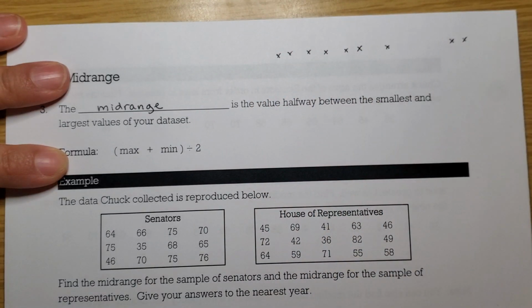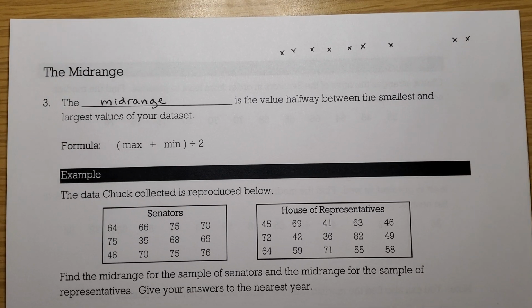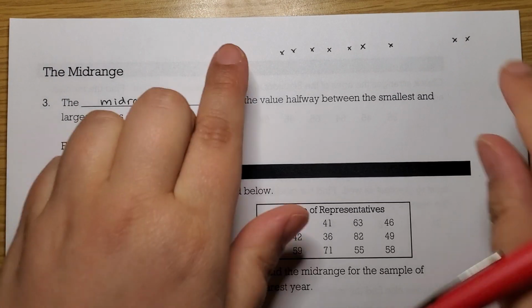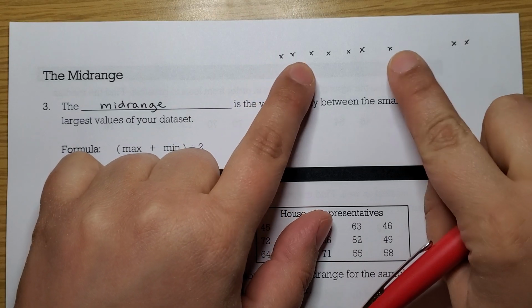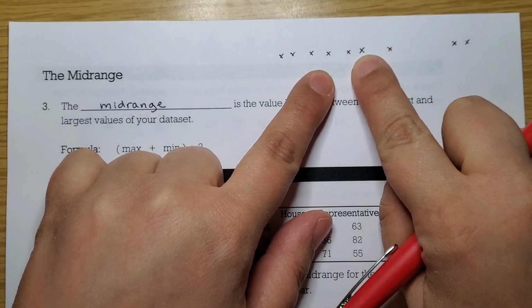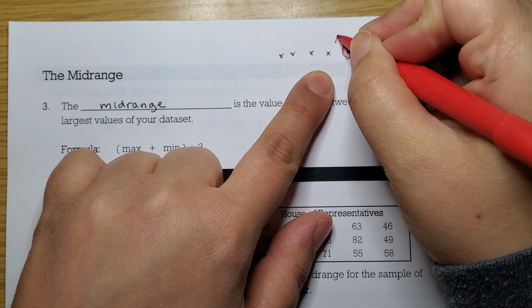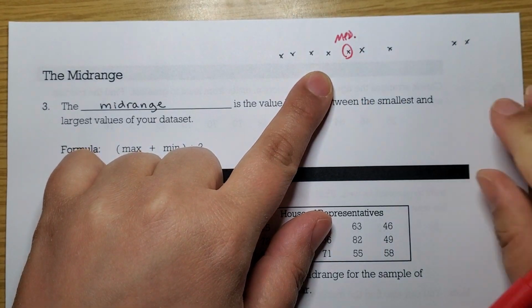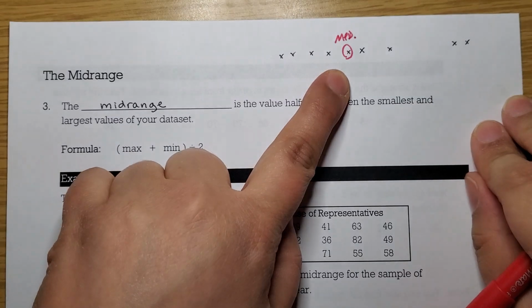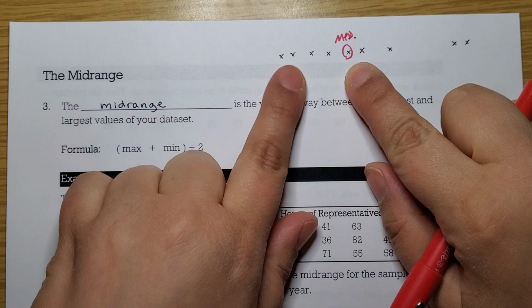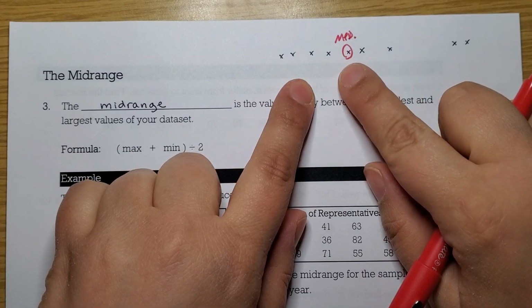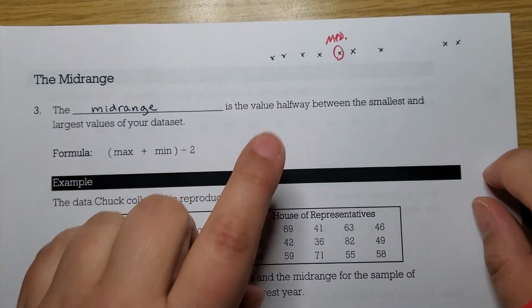If I'm looking for the median, it's the value that's in the middle. So we go from the outside towards the inside, matching up data points. That would be our median value. There are 1, 2, 3, 4 numbers to the right and 1, 2, 3, 4 numbers to the left. So it's the data value that's in the middle.